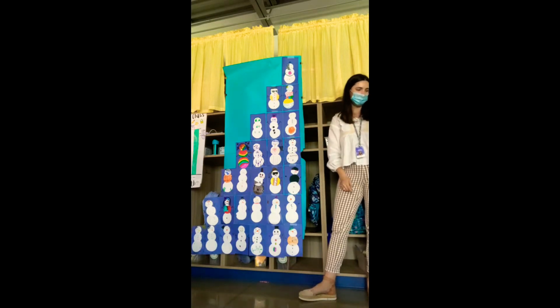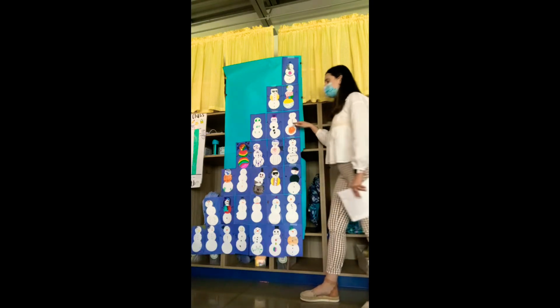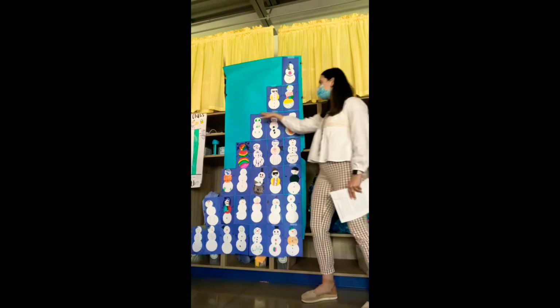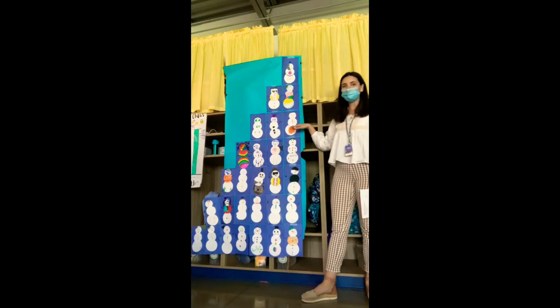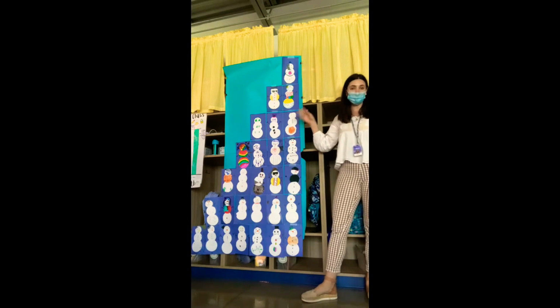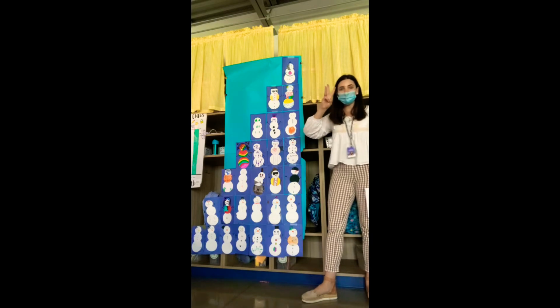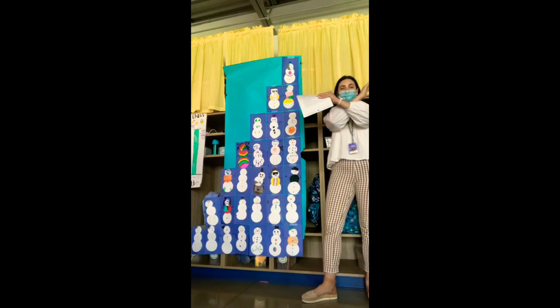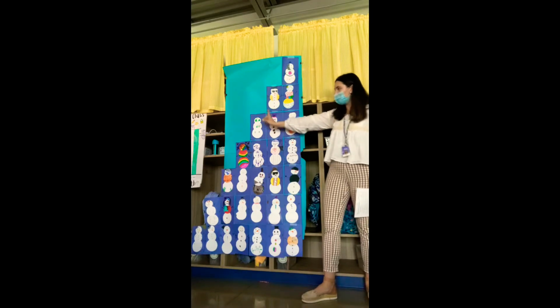So we just count how much are inside the row, and then we know each one has 3 on it. And then we'll put it all together, and then we get the answer. Okay, so for our third row here, we have 3 snow people. Each snow person has 3 snowballs, right? So we know that we have 3 times 3, right? Or 3 plus 3 plus 3.